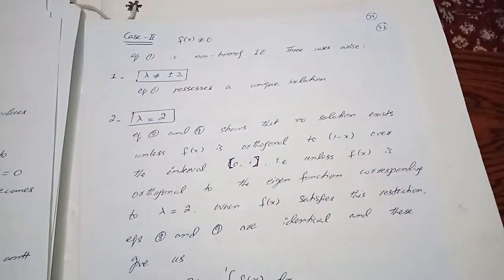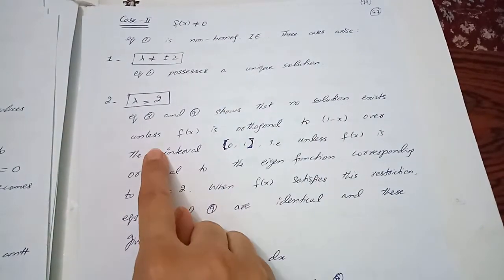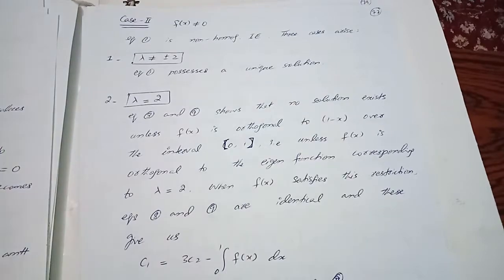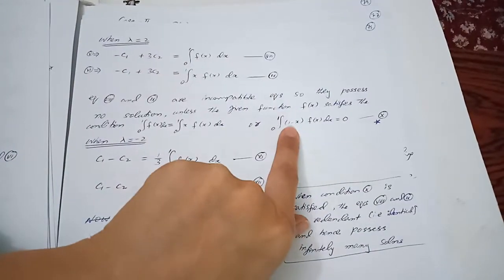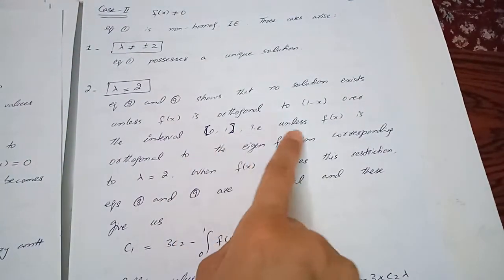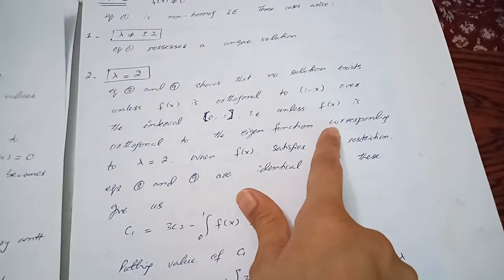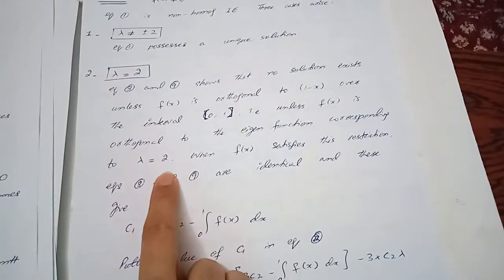If lambda is equal to 2, equations 8 and 9 show that no solution exists unless f of x is orthogonal to 1 minus x. No solution exists unless your f of x is orthogonal to 1 minus x over this interval, that is, unless f of x is orthogonal to the eigenfunction we got here corresponding to lambda equals 2.